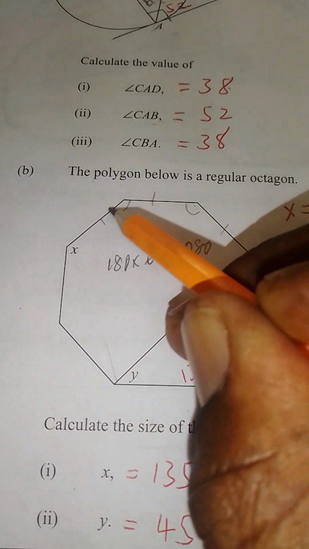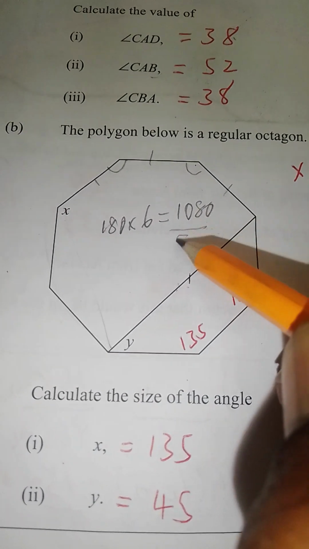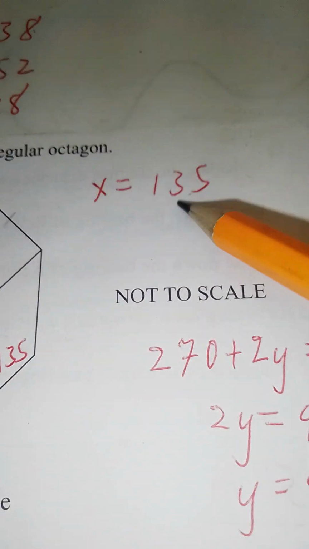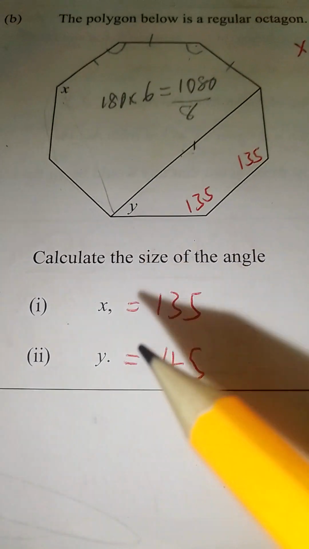Now, all of the angles, there are 8 angles in here. So to find out the size of each angle, I divide this by 8. I get x equal to 135 degrees. So every angle here is 135, so x is 135. Bam. How do you find y?